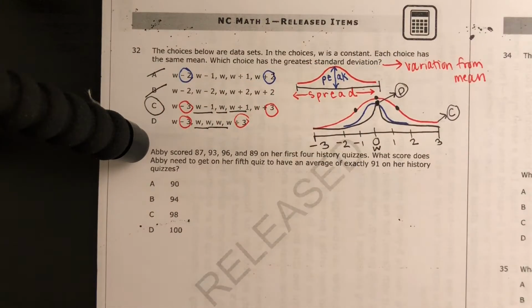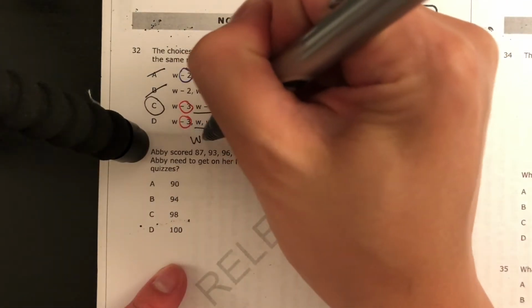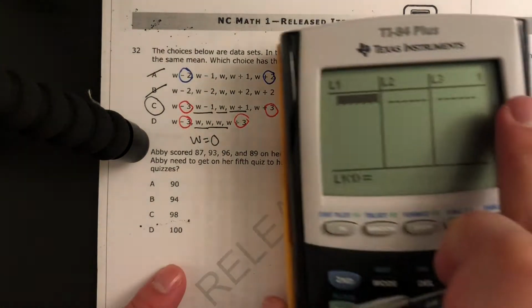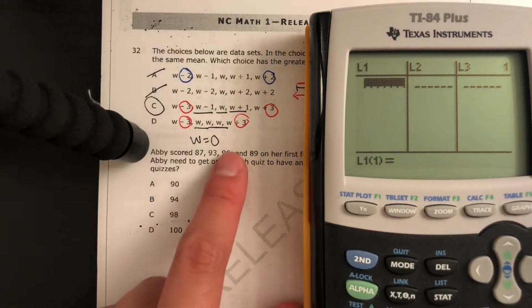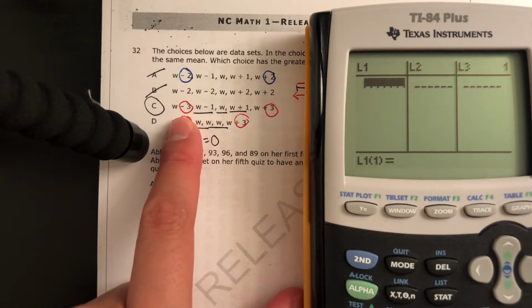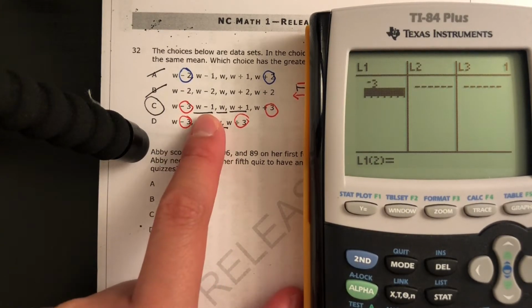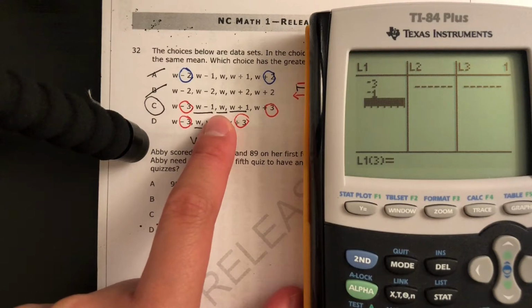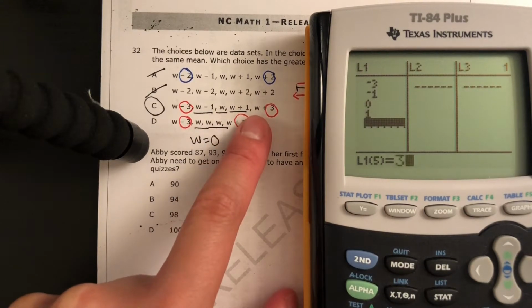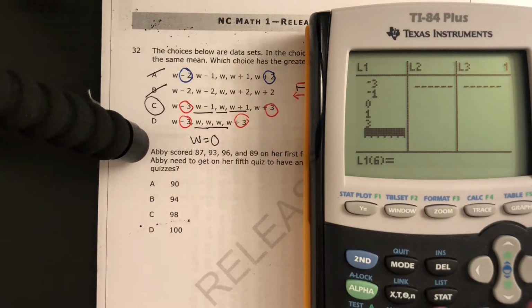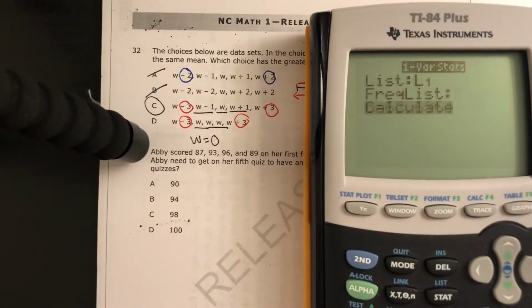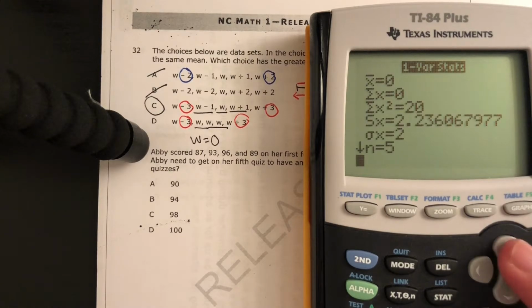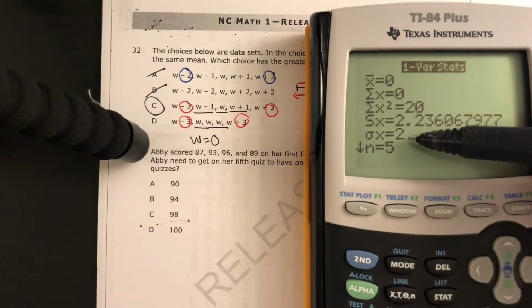Another way that I could double check this is assuming that the W value, let's set it equal to 0. In this way, I can use my calculator to find out what standard deviation would be. So if I have 0, it'd be 0 minus 3, -3, 0 minus 1, -1, 0, 1, and 3. If I want to find standard deviation, I'm going to hit stat, calc, and go down to 1. When I do that, my standard deviation would be this sigma value. It would be 2.